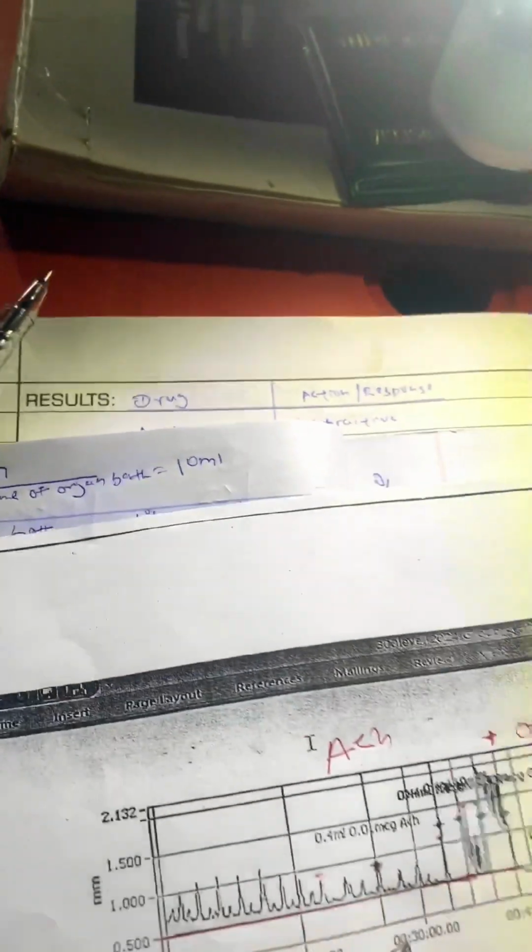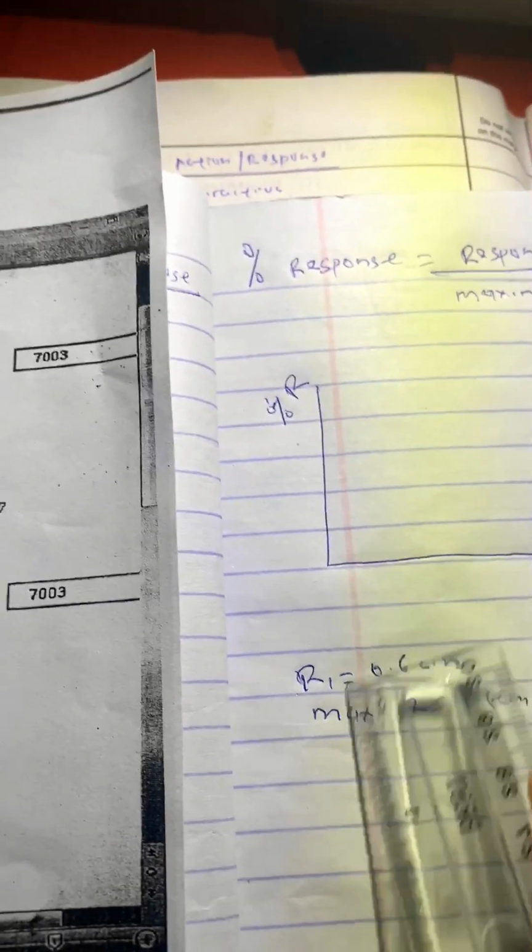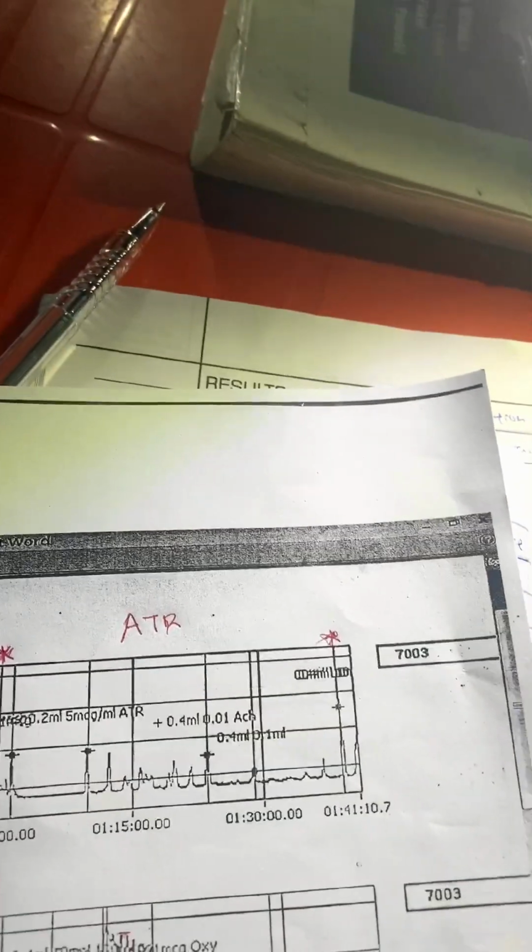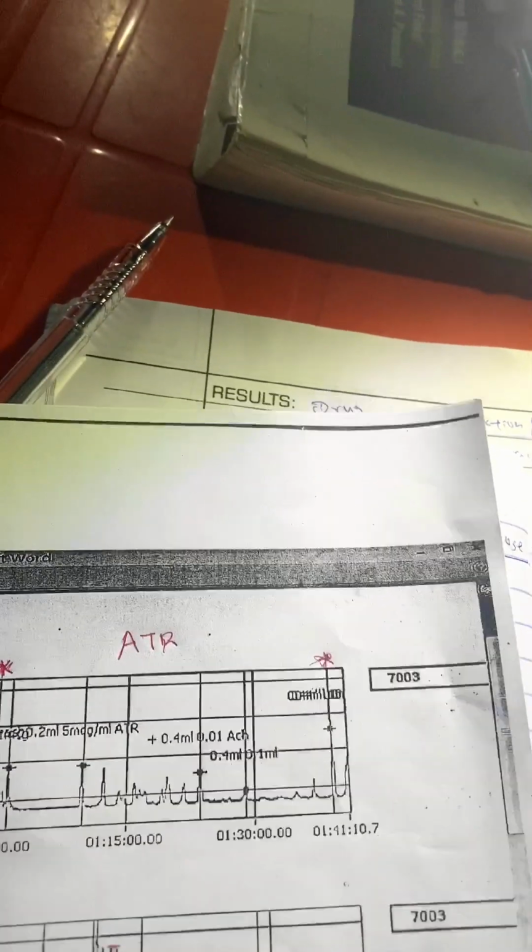When I measured mine, I got 0.6 for my first measurement. After I measured the next one, I wrote that one down, and the maximum response I got was 1.6. So to get response, just measure it. Then from that response, you get percentage response, which I did include in this table.